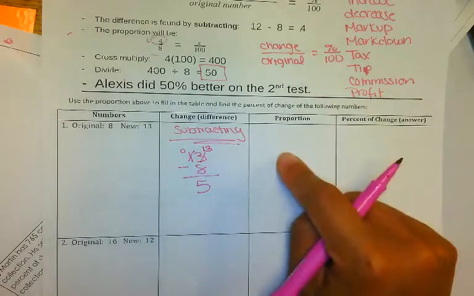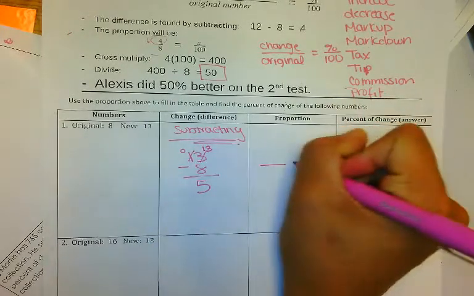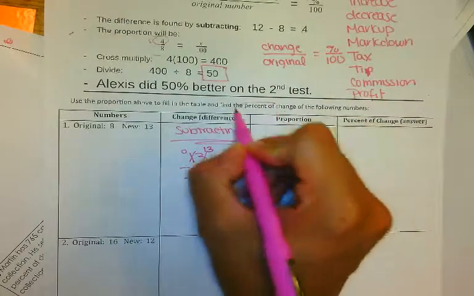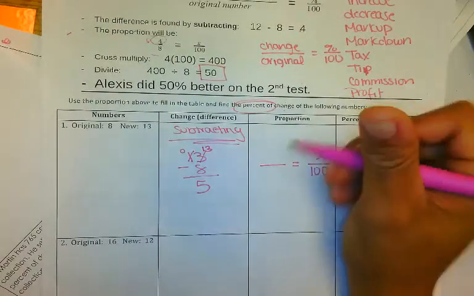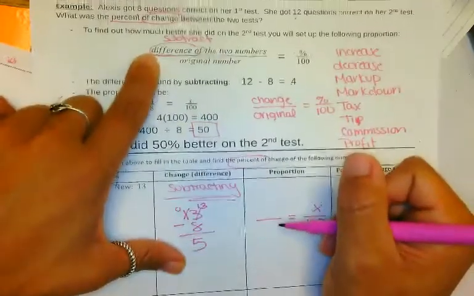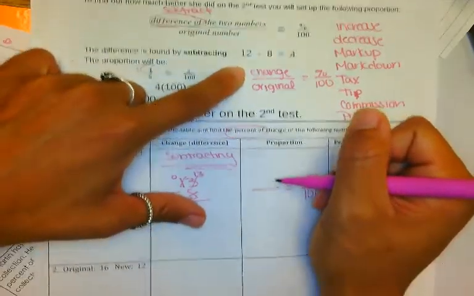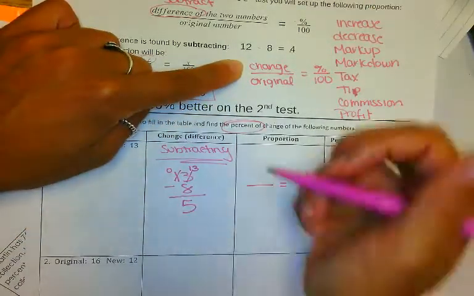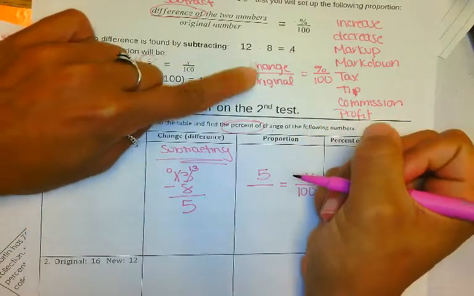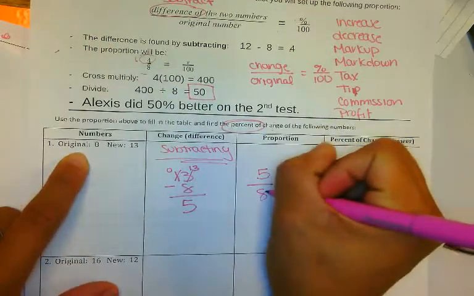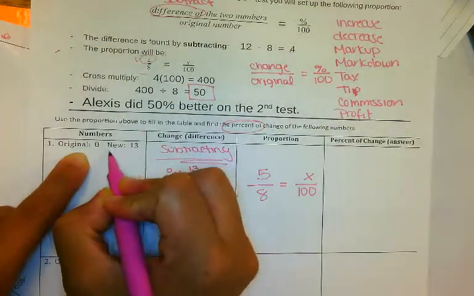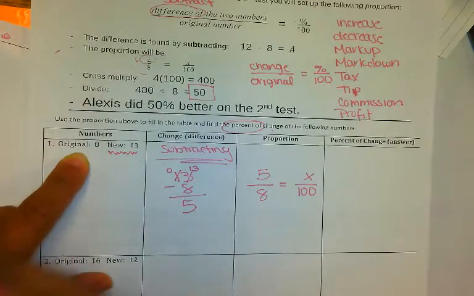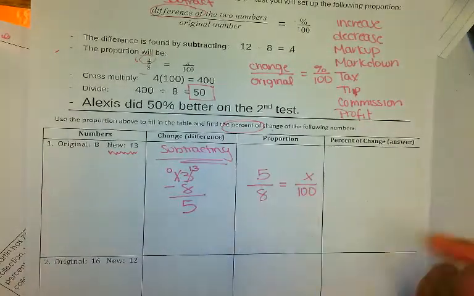So when I go to set up that proportion, we know that we're going to have x over 100, because that's what I'm looking for, my percent, because that's my keyword. And then on this side, we have our change and then our original. So my change is the difference, which I found here. So we have 5 over the original, which is what I started off with, which is 8. Your new is never going to be in your proportion. So that's your key. And then to solve this, we cross multiply and divide.